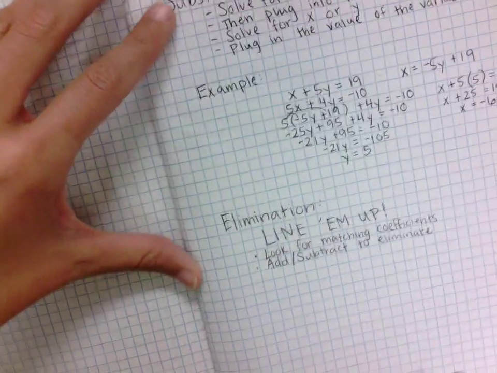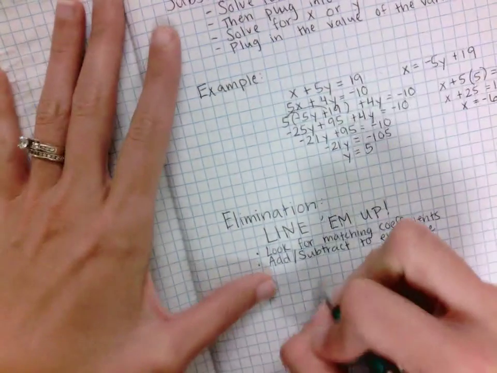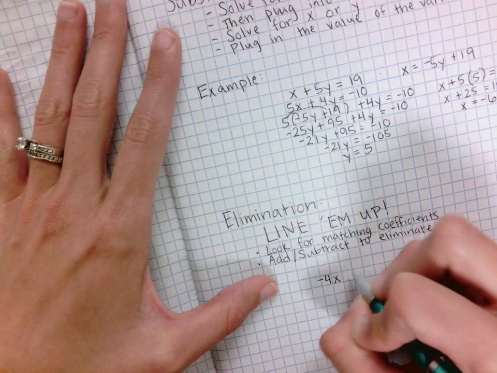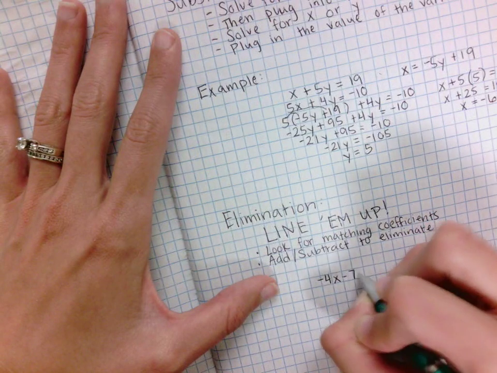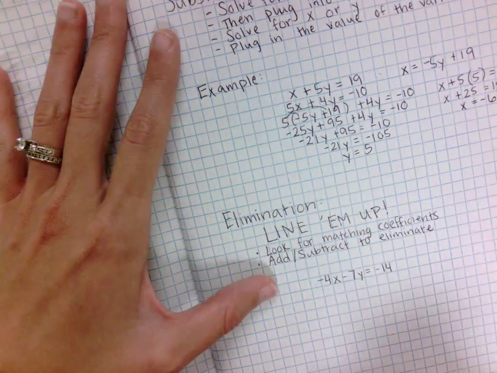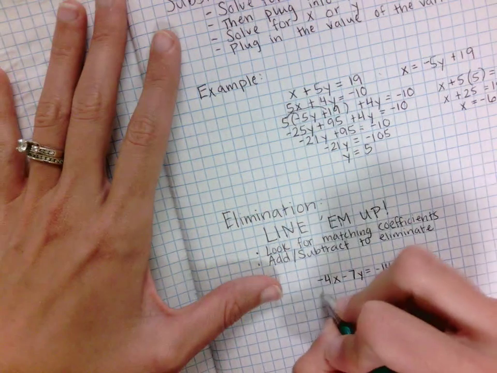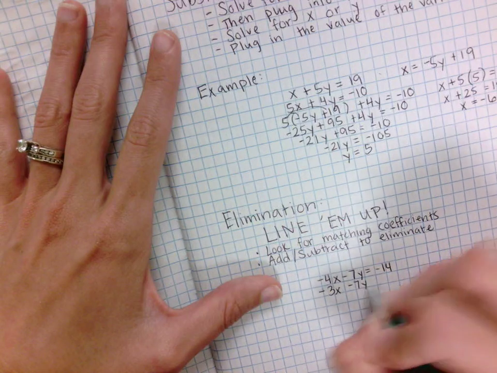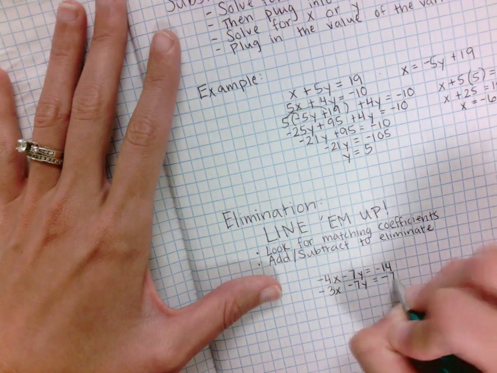Okay, so an example here would be negative 4x minus 7y equals negative 14. And another one would be negative 3x minus 7y equals negative 7.